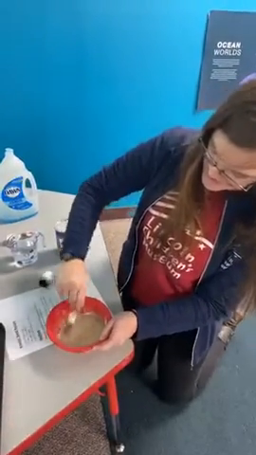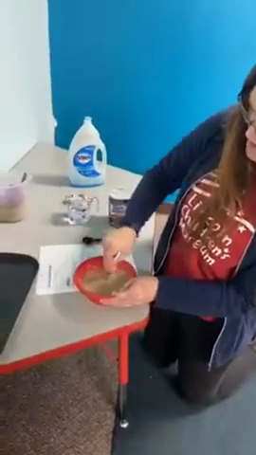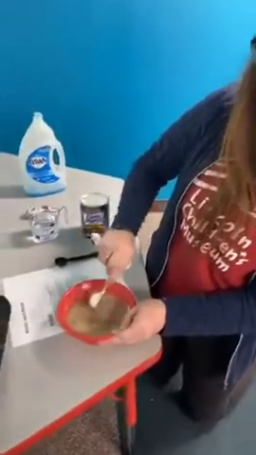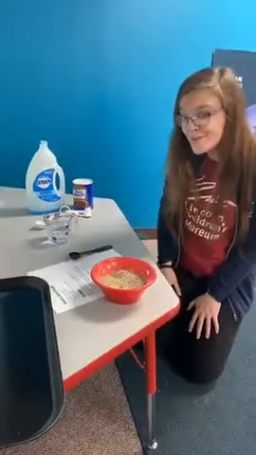Now, mix it together until you can't really see any of that white in there anymore. All right, next we need to make our water solution.